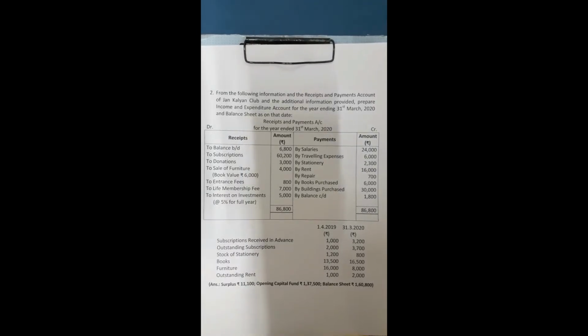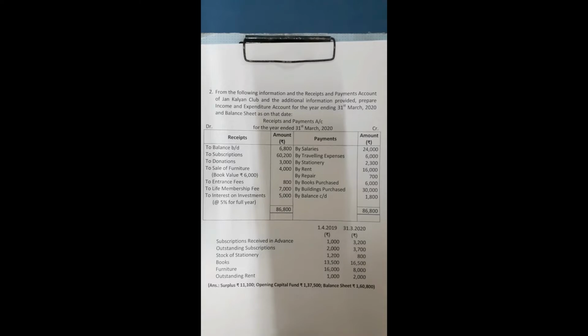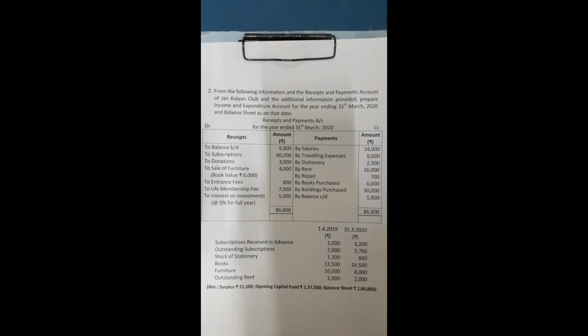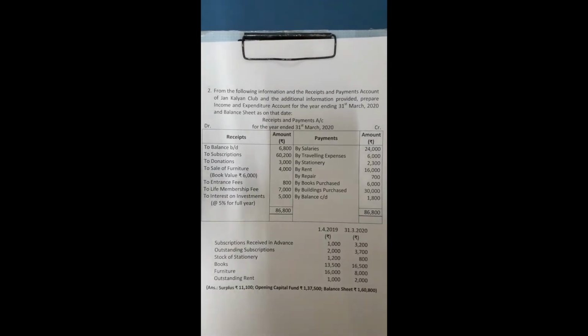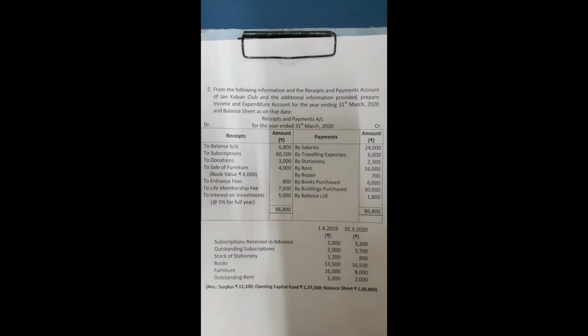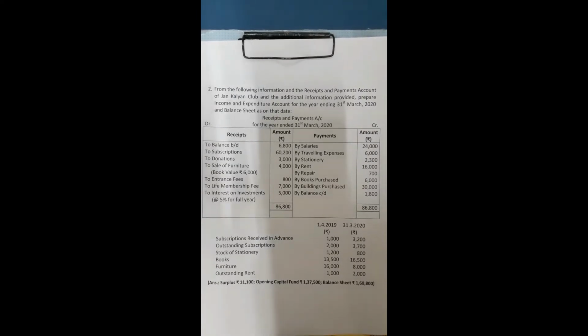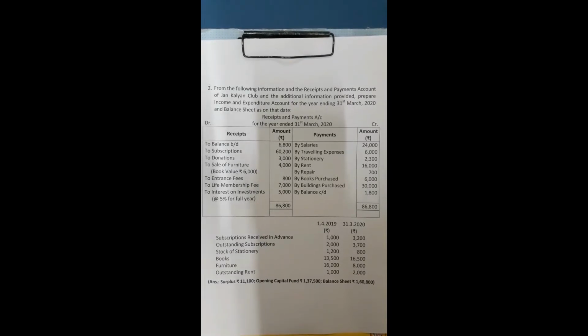So we will calculate by using this information the amount of stationery consumed. How to calculate? Opening stock plus stationery purchase minus closing stock. Then books were 13,500 in the beginning. New books were purchased of 6,000 rupees and it became 19,500. Then closing books balance is given 16,500. It means 3,000 rupees depreciation is there.